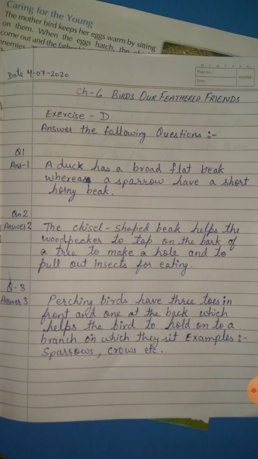Now you can see a perching bird in your book on page 31. The second bird, it is very small, but you can see its feet and claws. The 3 toes are in front and one is at the back, which helps the bird to sit firmly on any branch.